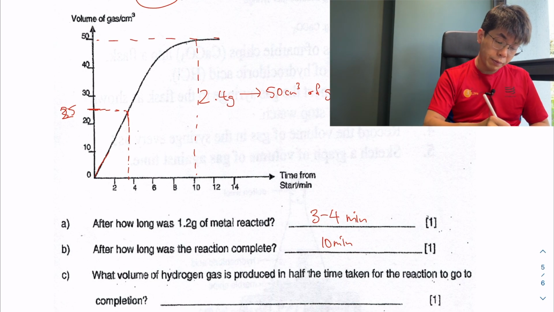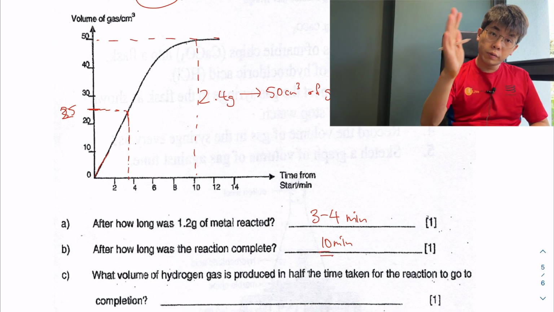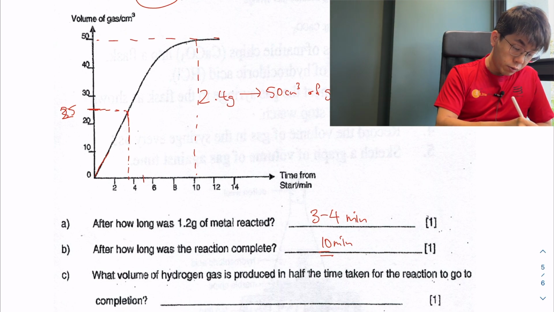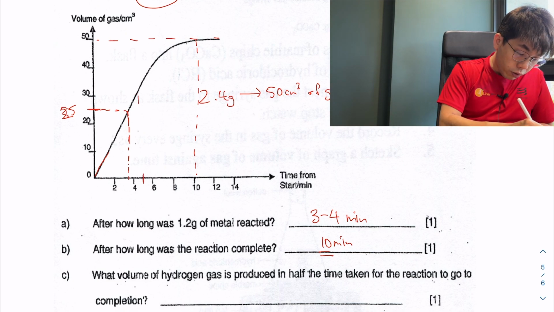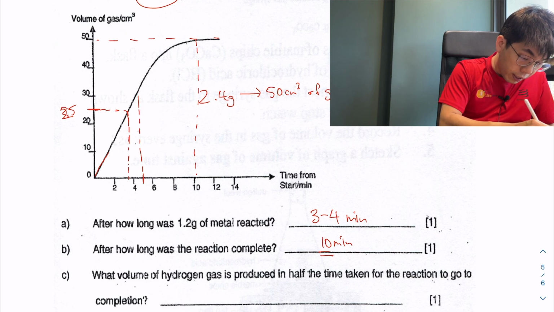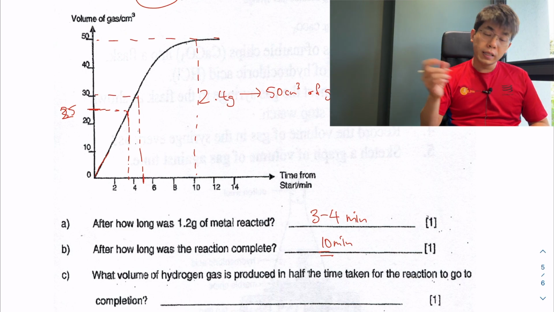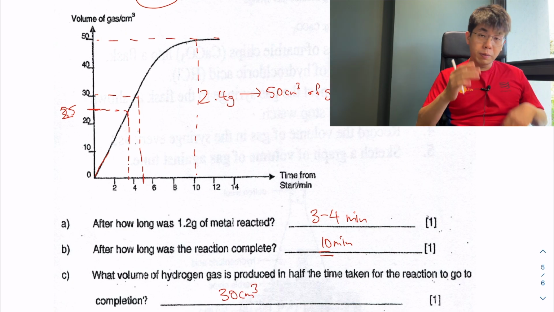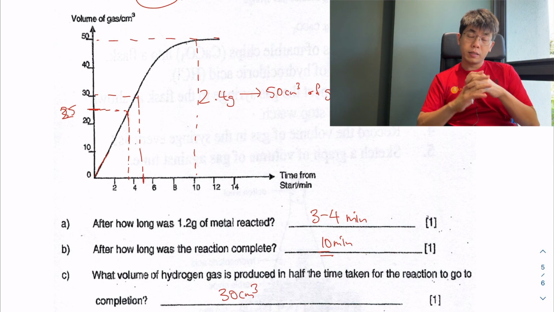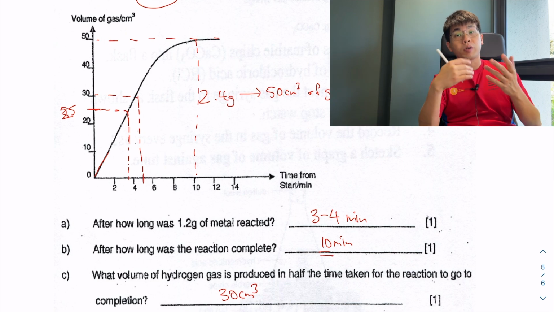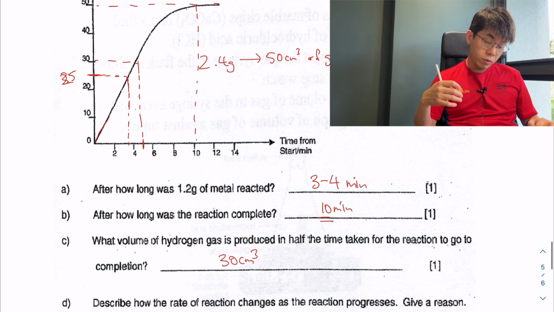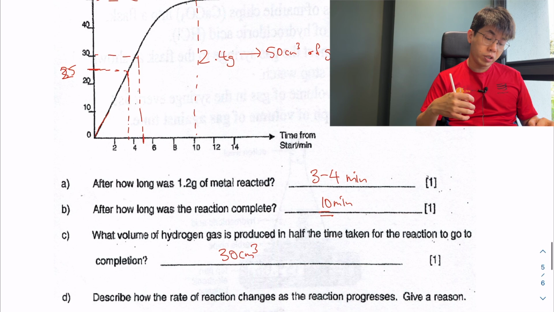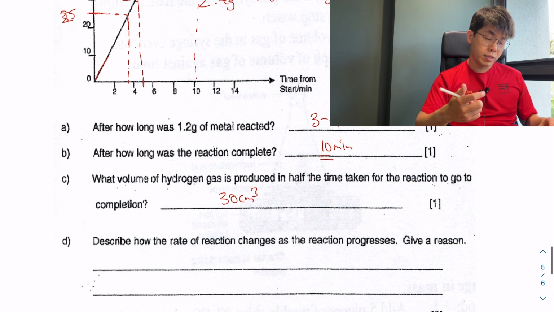The total time is 10 minutes, so now we're looking at 5 minutes. If we draw 5 minutes and draw a line up, that would be approximately 30 cm3 of gas. So in half the time, 30 cm3 of gas, the first half of the time produced a lot more gas. Now we are going to describe the rate of reaction as the reaction proceeds.